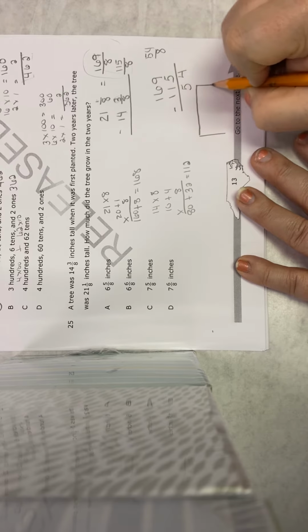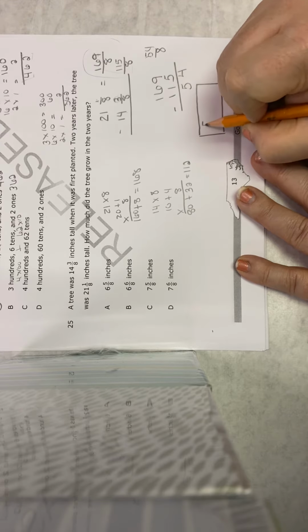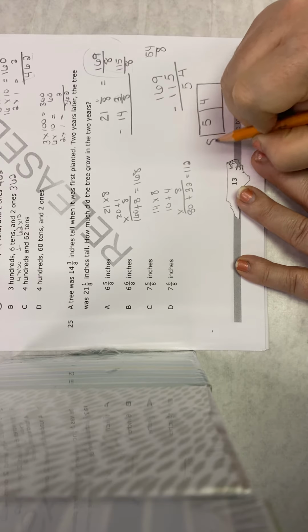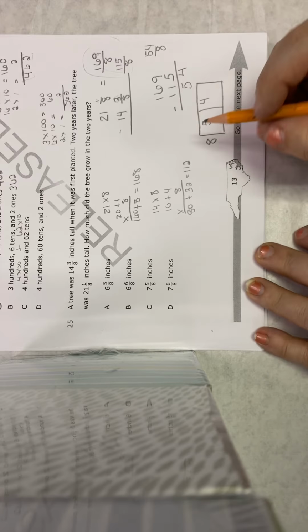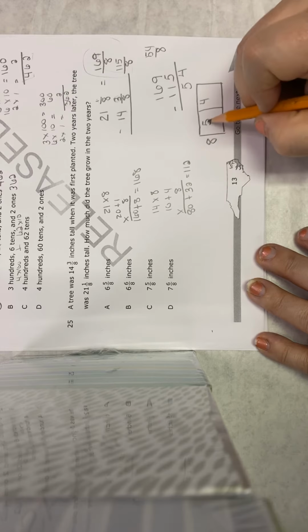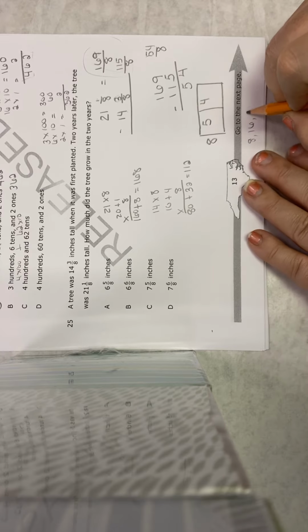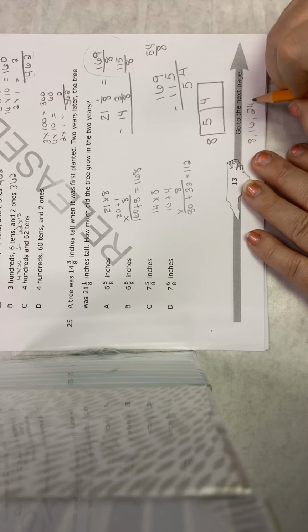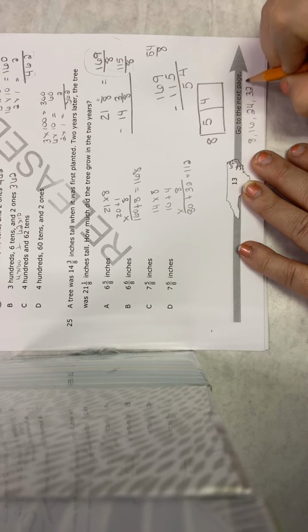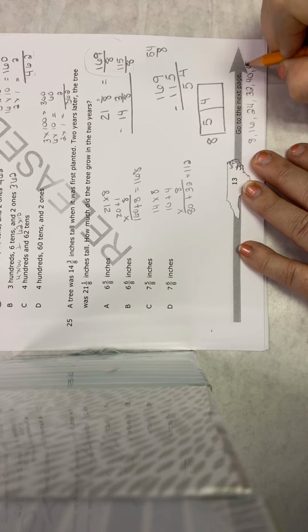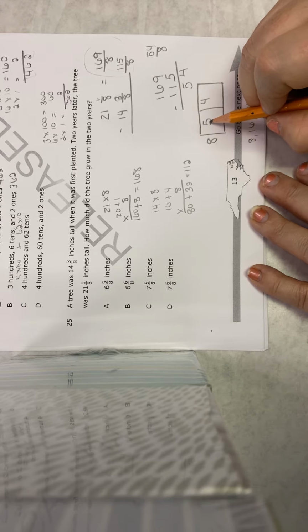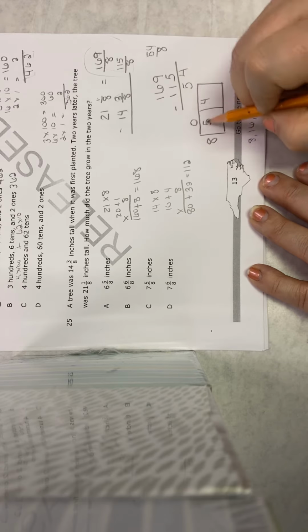So I'm going to draw my little box. And I'm going to say, well, I know I can't do this, but let me get my multiples of 8 done really fast. All right, so I know I can't divide 5 by 8, so I'm going to put a 0 on top.